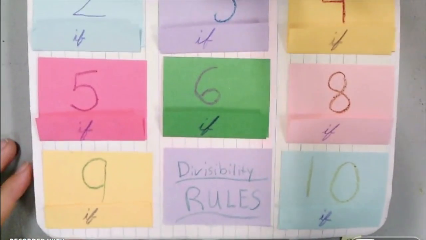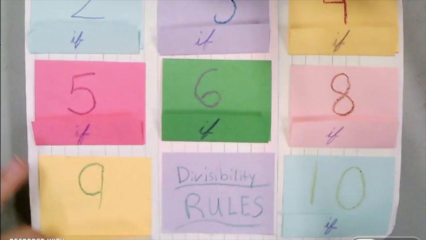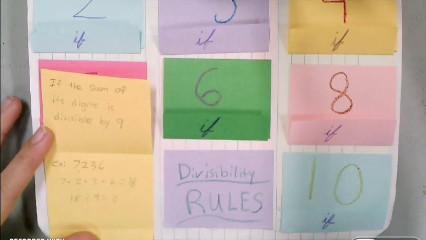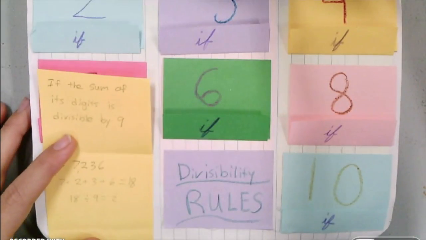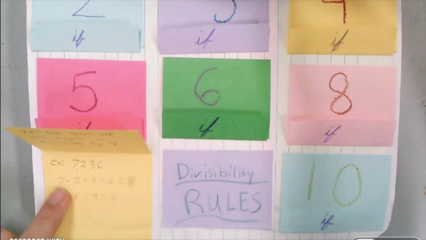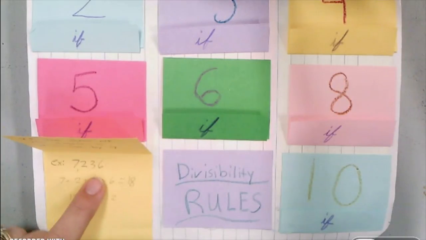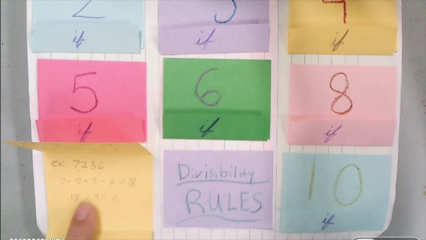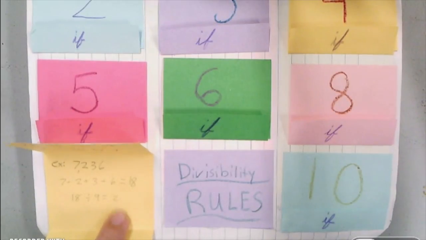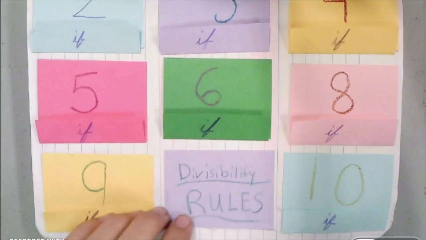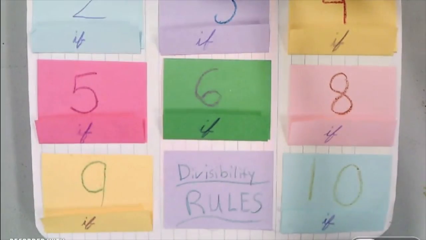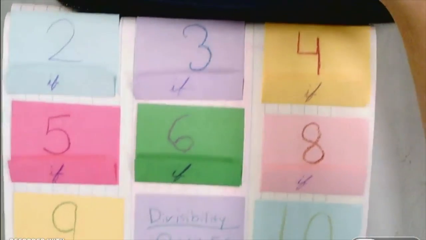Okay, then my last two rules, it's divisible by 9 if the sum of its digits is divisible by 9, so that's similar to the rule with 3 and 6. So 7 plus 2 plus 3 plus 6 is 18. 18 divided by 9 is 2. So 7,236 is divisible by 9. And 10 if it ends in a 0. You guys already know that one. So there you go. Those are the divisibility tricks.